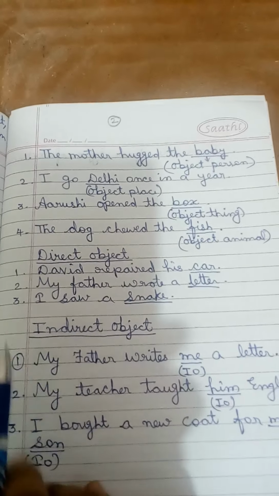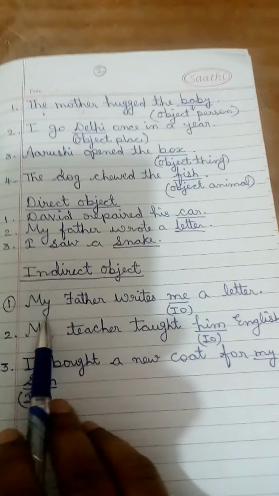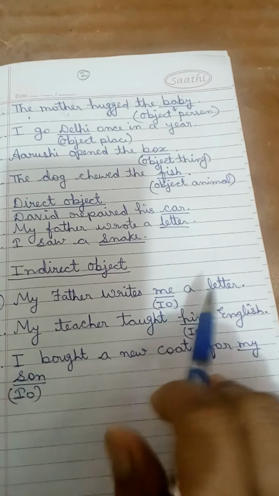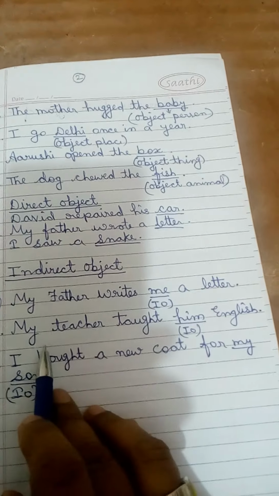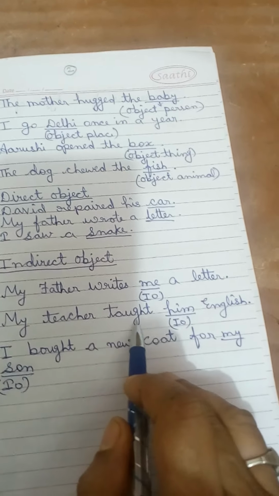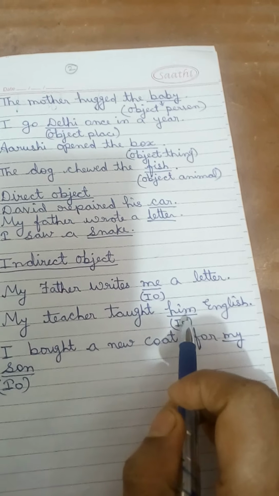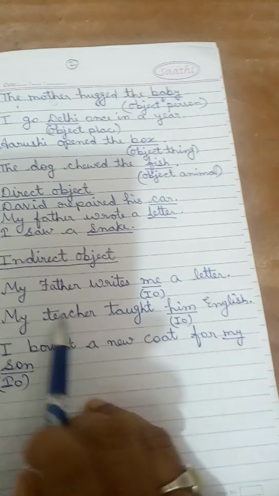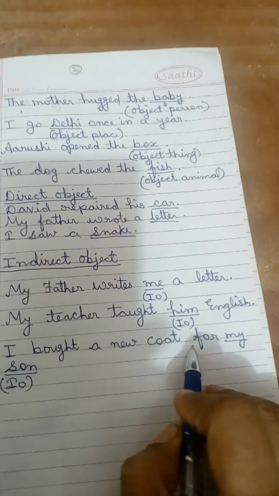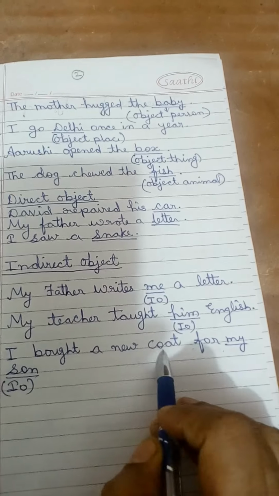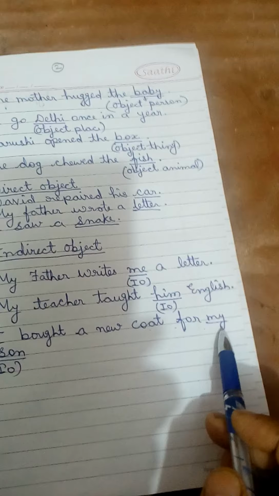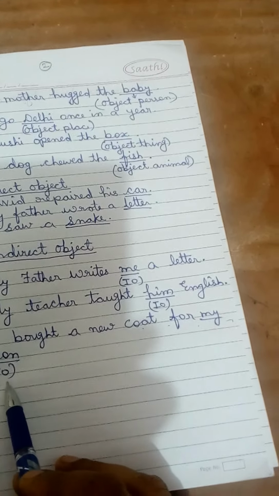So the second part is the indirect object. Here you see, my father writes me a letter. For whom? My father writes for me. Me is the indirect object. My teacher taught him English. To whom did my teacher teach? Him. So it answers the question to whom or for whom. The indirect object answers the question to whom or for whom. See, I bought a new coat for my son. I bought a new coat. Coat is what? Direct object. For whom did I buy? For my son. So my son is the indirect object.